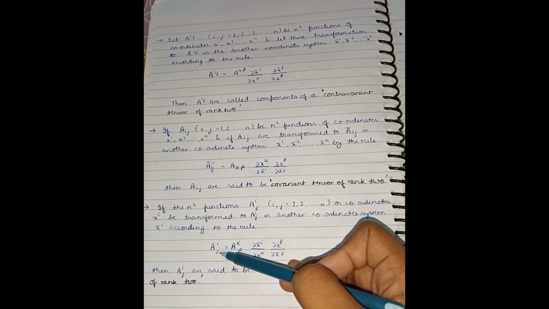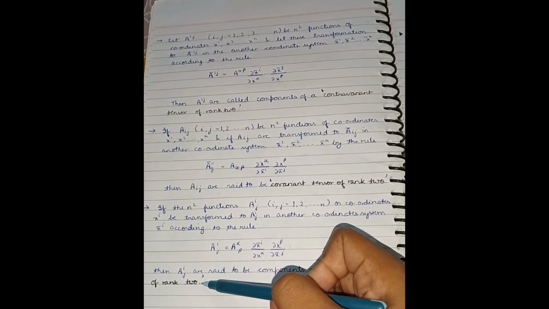Here also 2 indices are there, so rank will be 2.